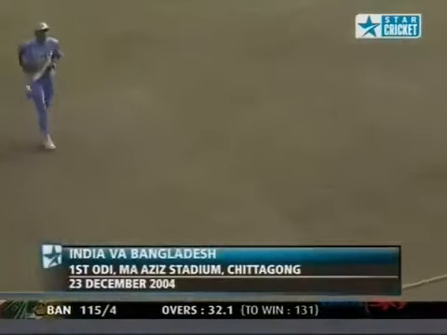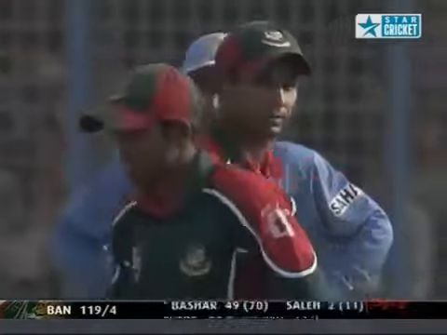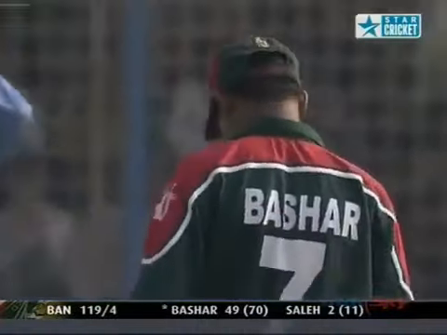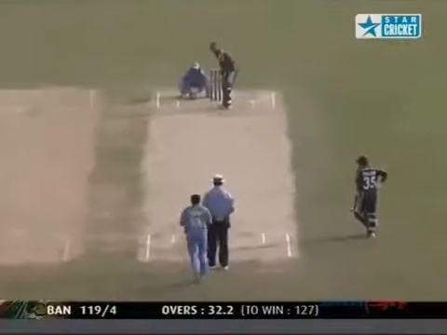That's a great shot. The fielder there, but not going to reach there. 4 runs. I thought this might go all the way to the boundary, but no. 1 bounce, 4. This was the 5th boundary for Habibul Bashar. So as a result of that shot, you see it's landed behind Irfan Pathan but inside the fence.